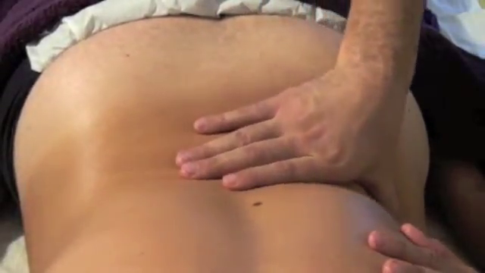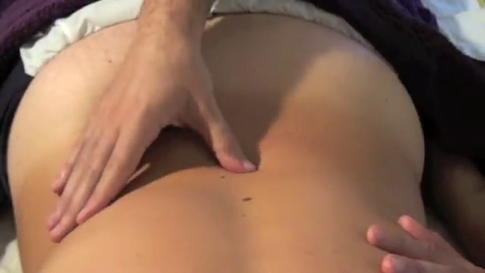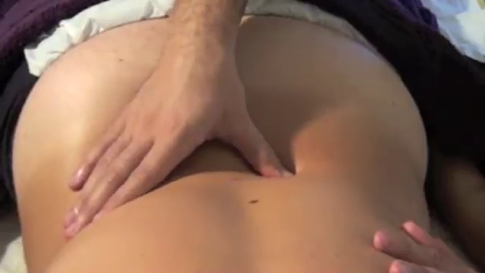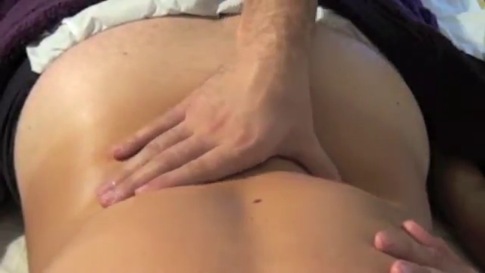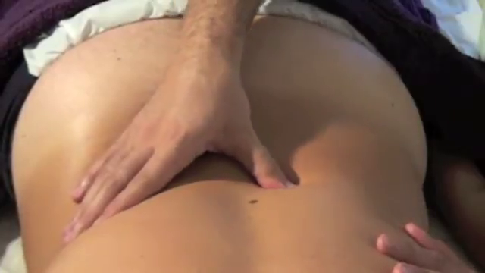So start from the bottom, from the gluteal region, and then move up 1 or 2 centimeters at a time and repeat this movement. Now, I've done it almost all the way to the mid-back, and you can see it's not so painful. And then you move on to the other side.